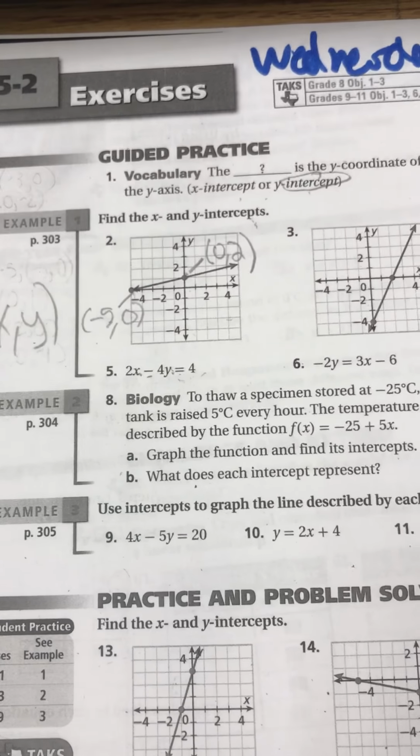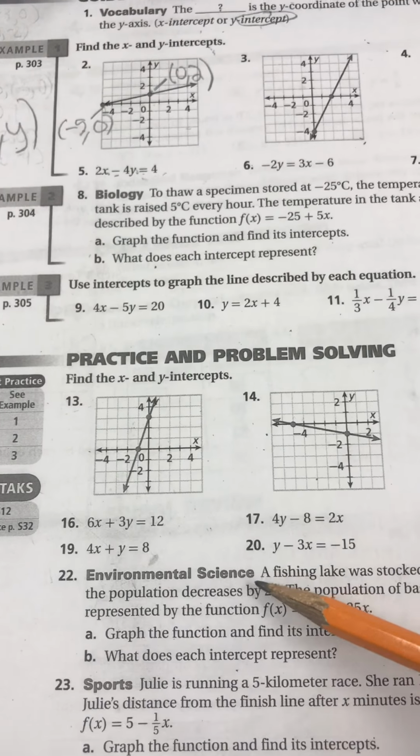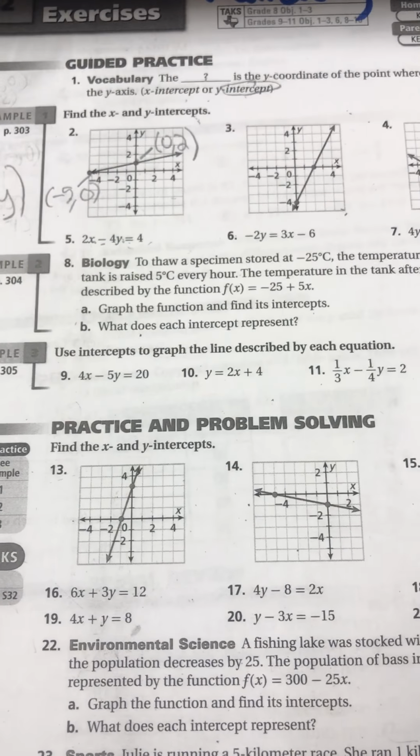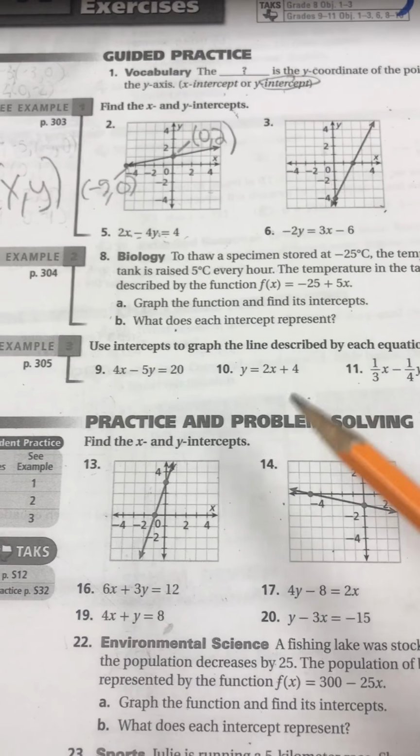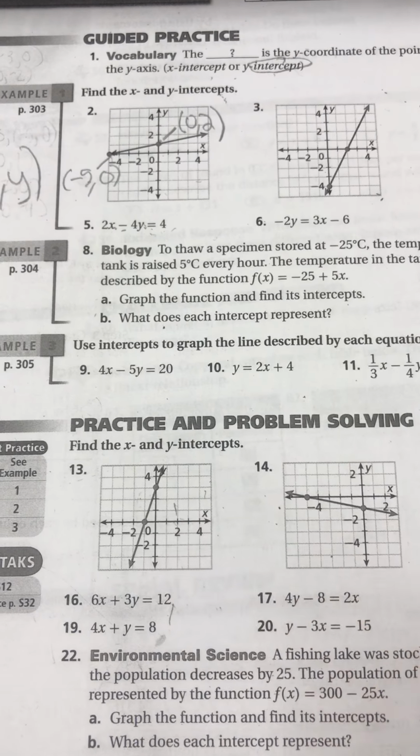Okay, so now at this point, you're going to try this entire page, and if you can, the word problems. Those would be very helpful, either with a partner or individually, or it is really up to your teacher. Just remember, finding the x and y intercepts from the graph and the equation, always look for when the value is 0.